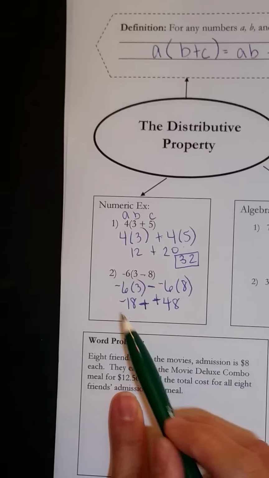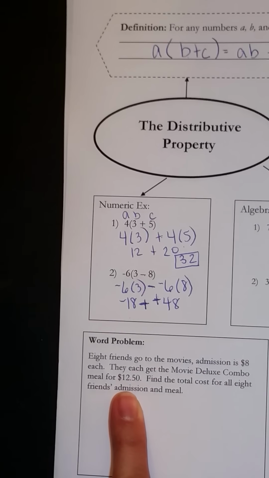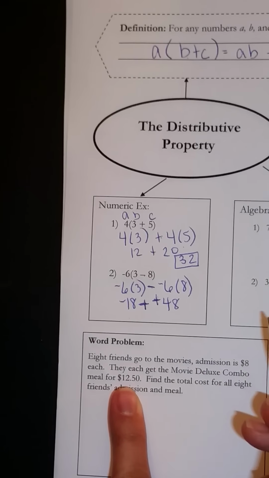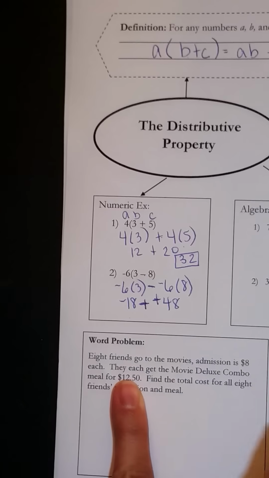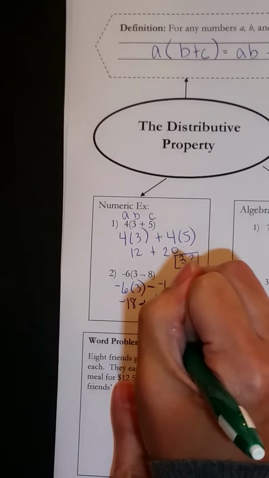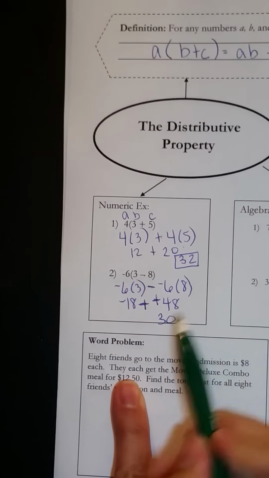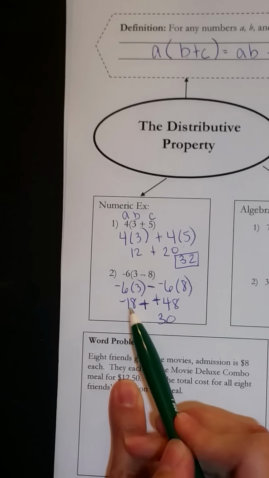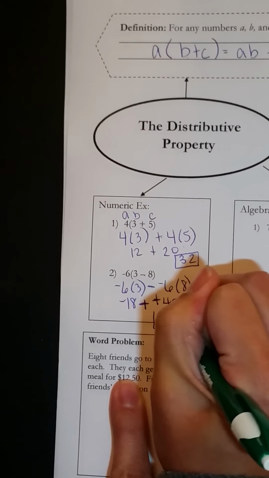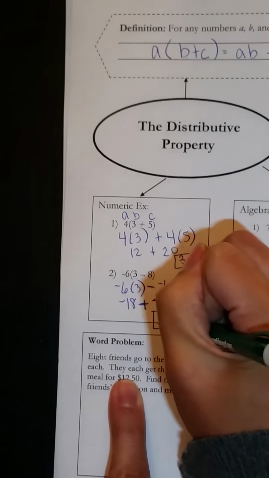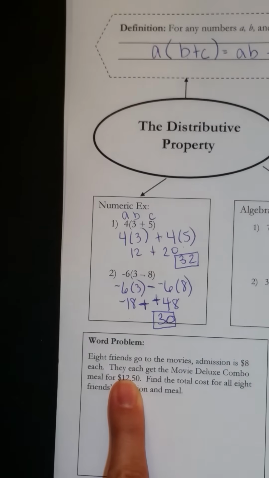And in those notes, if the signs are different, we think of difference. And difference tells us we're going to want to subtract. So when you do 48 minus 18, we get 30. And we have more positives than we do negatives. So we're going to say it's a positive 30. Make sure that's easier to read.